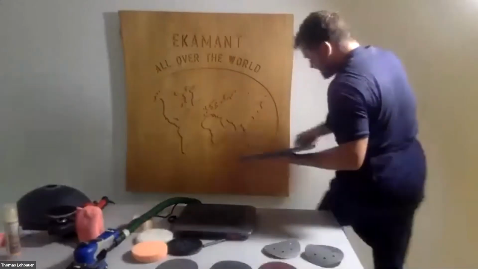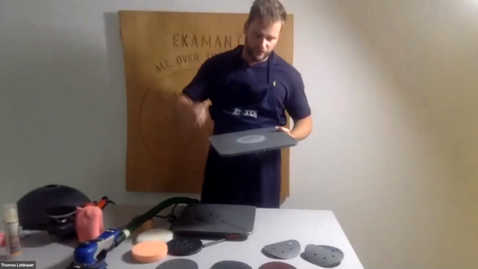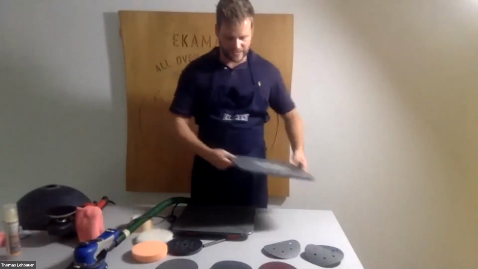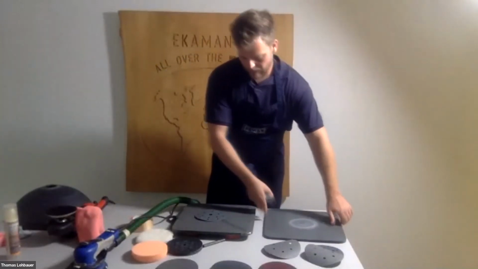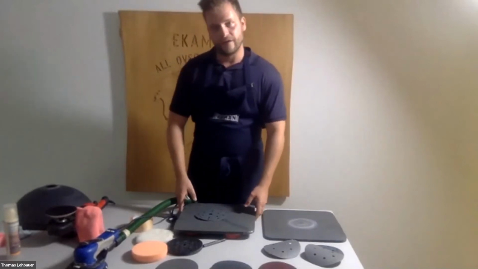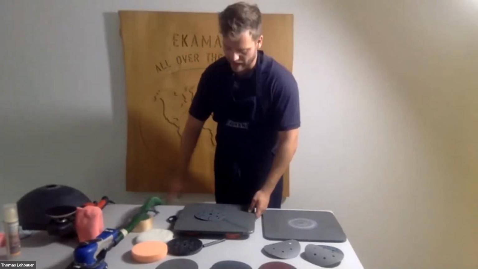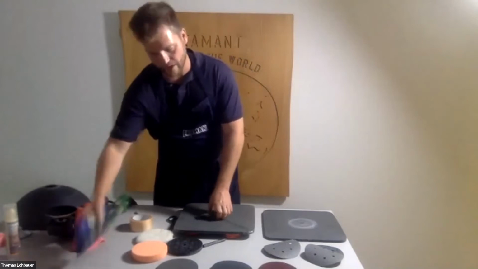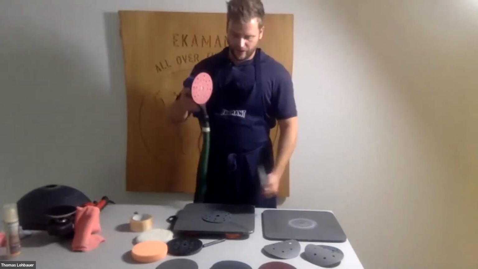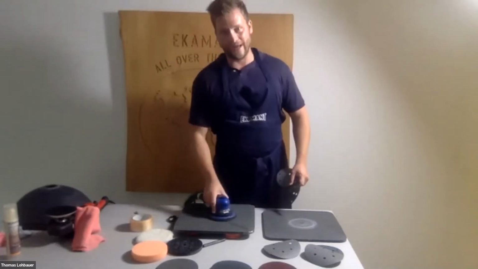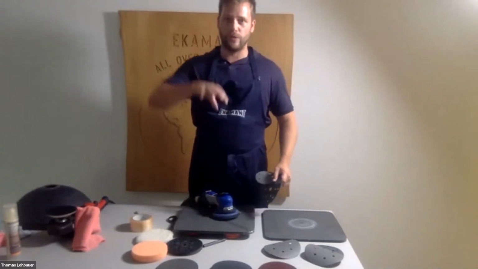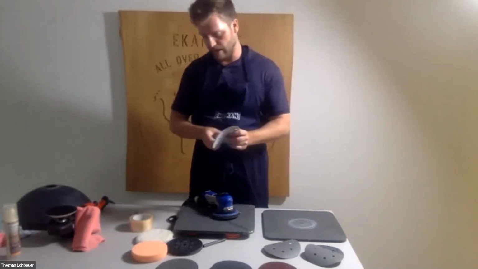So of course it's not impossible to even remove those heavy marks, but the question is, can we do it better, to save time and to create a better surface? And we can do it better when we just start the machine when it's even on the surface, because then we will have an orbital movement and not rotational movement.